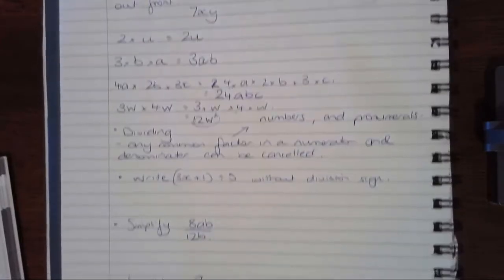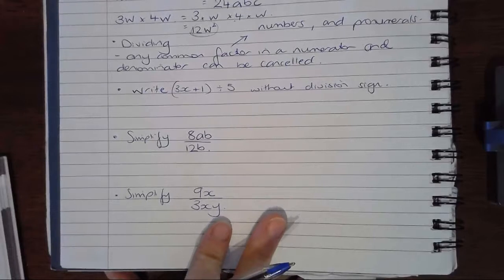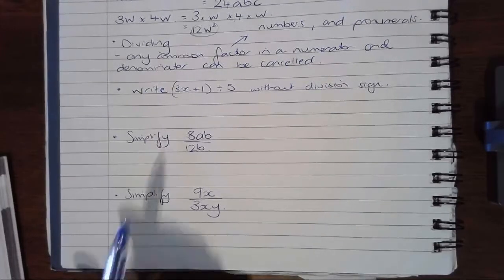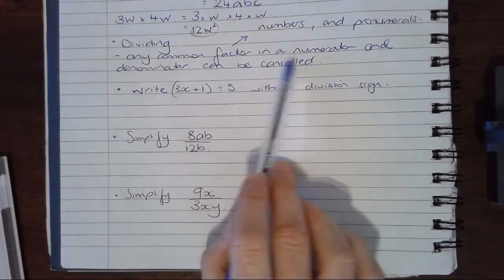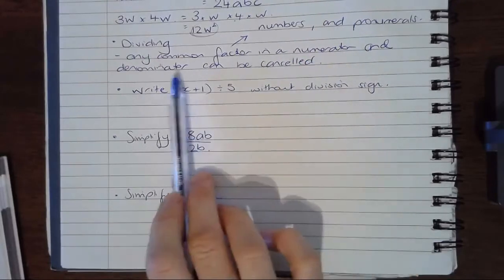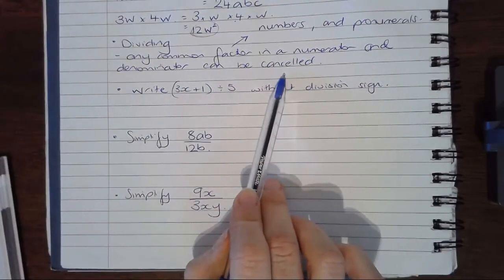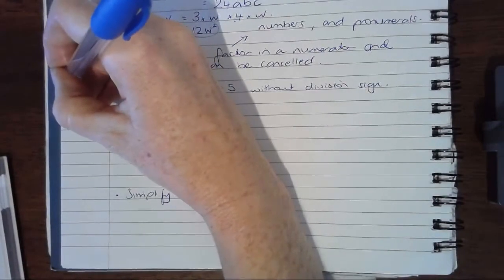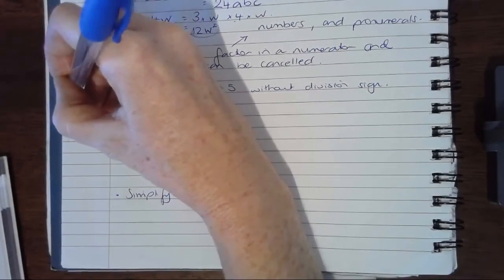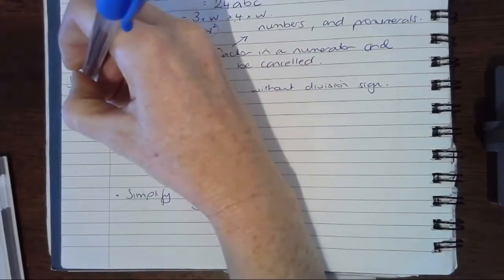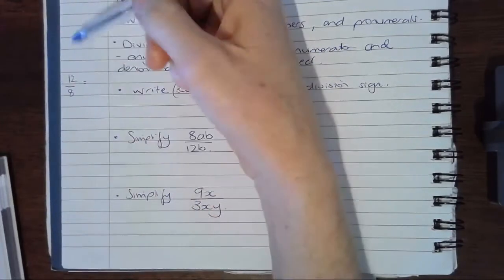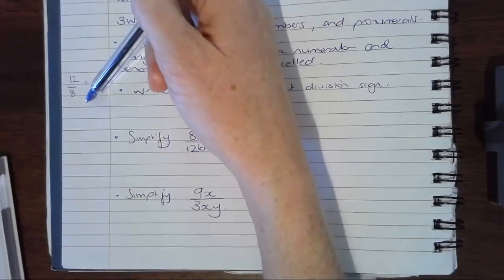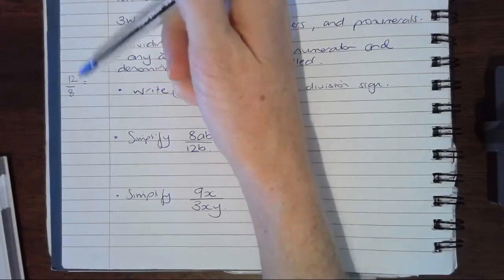Okay. Moving on to dividing. Any common factor in a numerator and a denominator can be cancelled. And we know that from our work with fractions. So if we have a fraction, I'll just do one over here on the side, that is 12 over 8, and I wanted to simplify that, I'd be looking at the common factors of 12 and the common factors of 8. And trying to choose the highest one and dividing into both to get a simplified fraction.